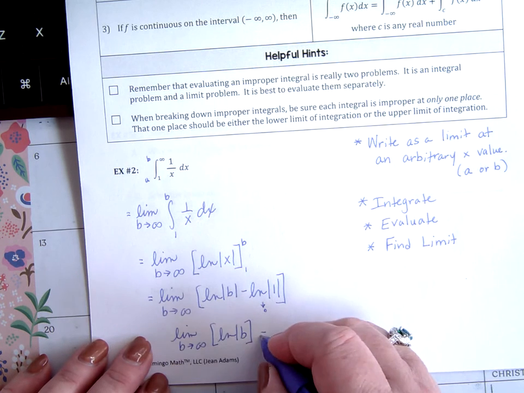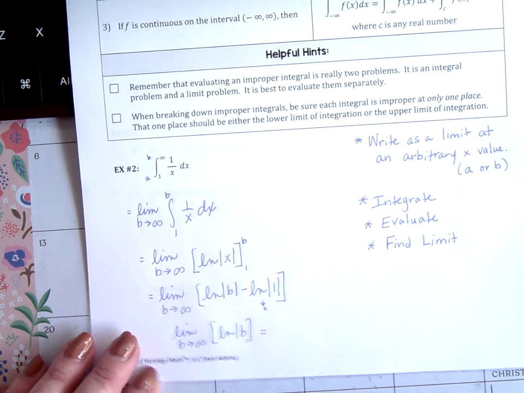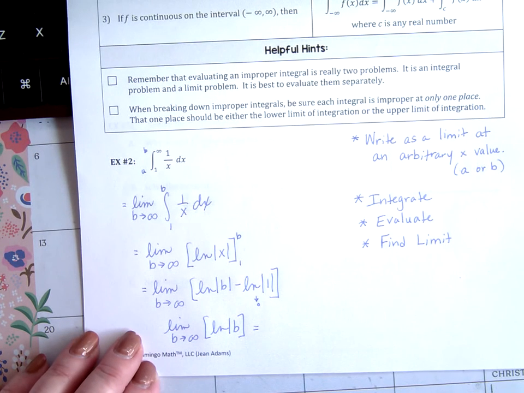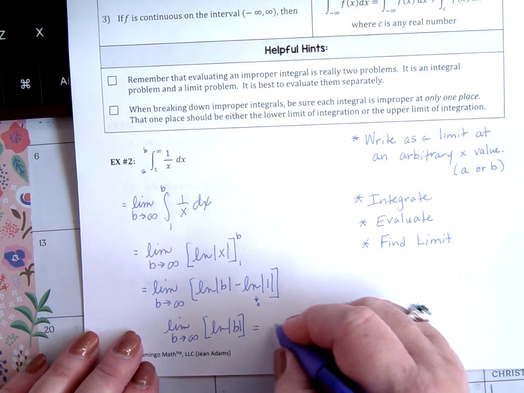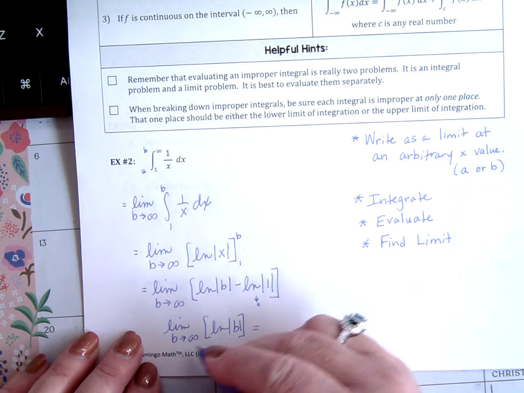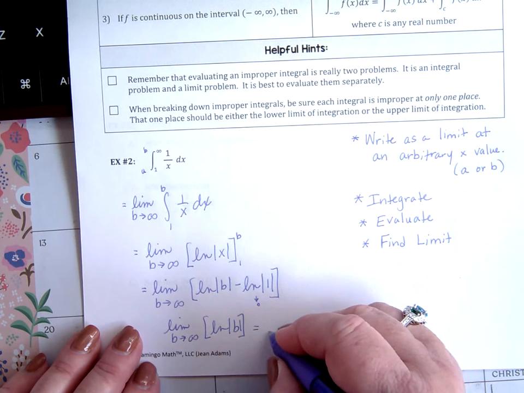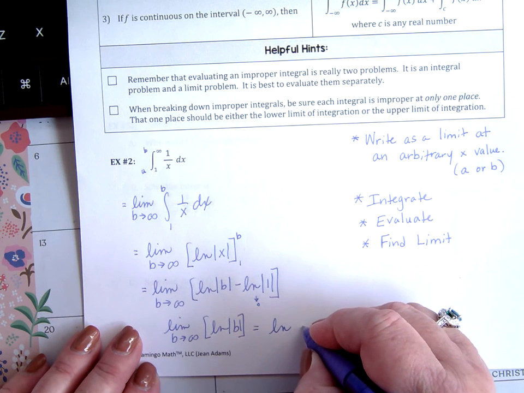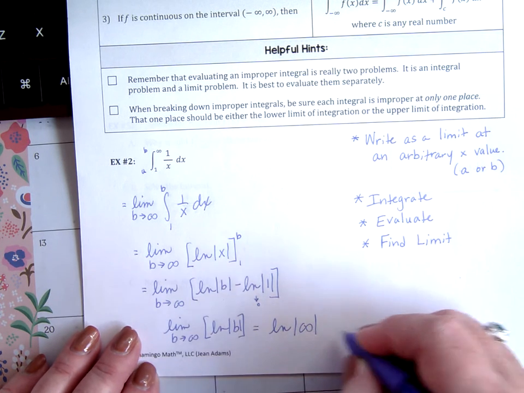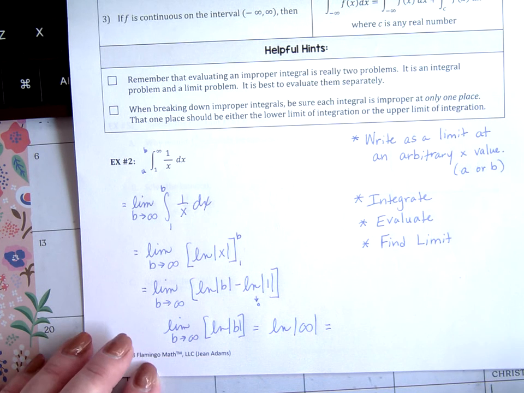Now I'm finding the limit. Well, when you find the limit, you're plugging in infinity for that place. So if I take the limit as b approaches infinity of the ln of b, that would be the ln of infinity, right? Plug it in. Direct substitution. What's the ln of infinity?